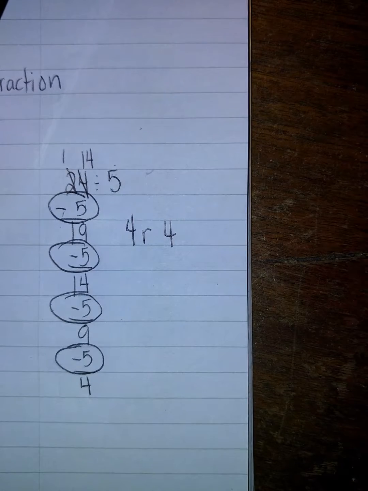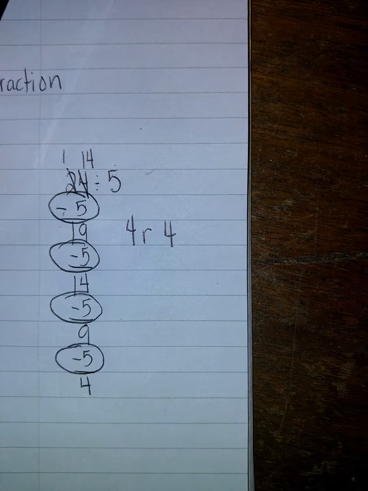So this particular strategy can be used without having any knowledge of any multiplication tables. You can still have success doing division.